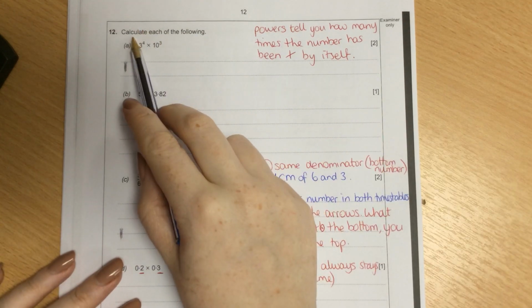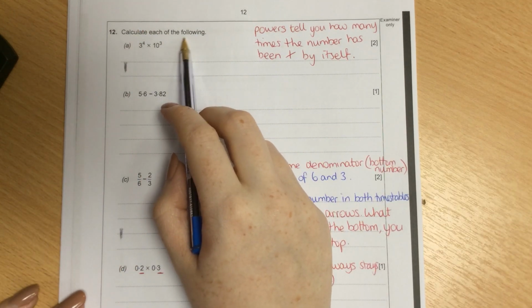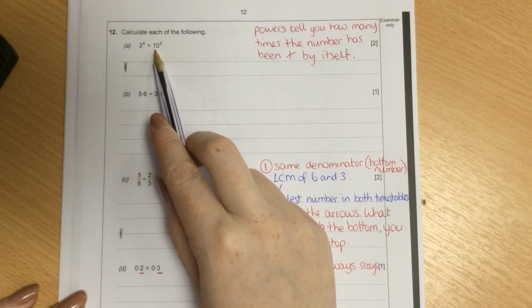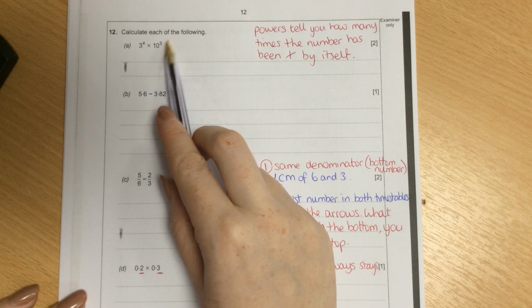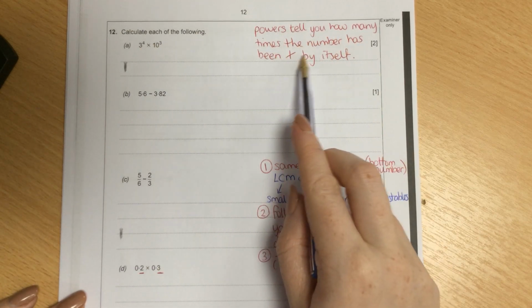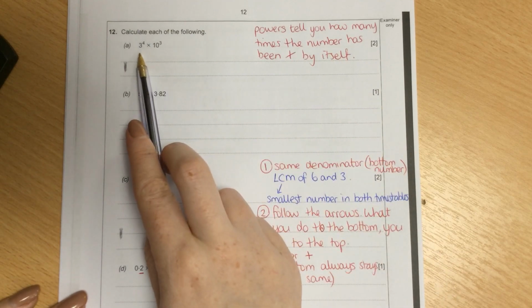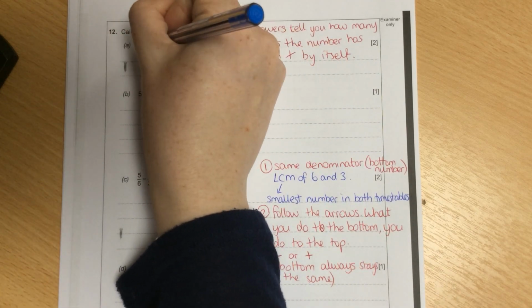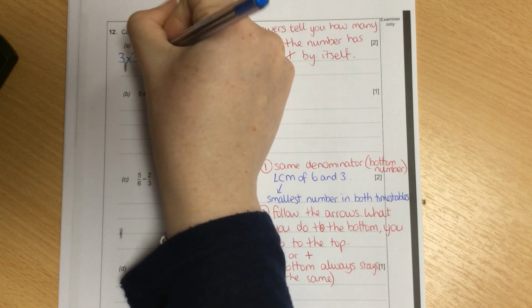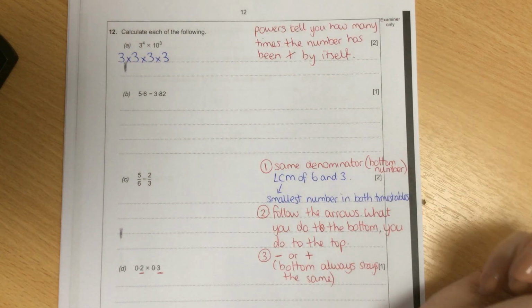Question 12. Calculate each of the following. So this is a 2-mark question. 3 to the power of 4 times 10 to the power of 3. So powers tell you how many times the number has been times by itself. So this 3 has been times by itself 4 times. So 3 times 3 times 3 times 3.